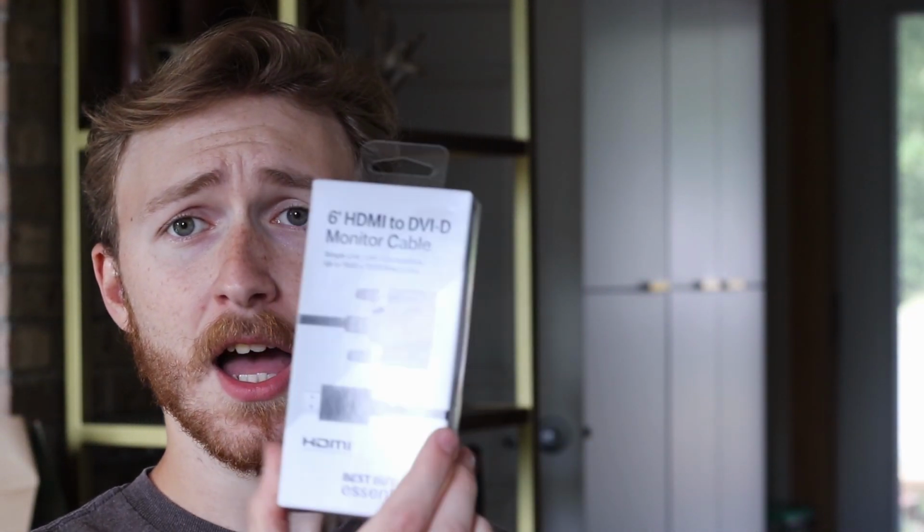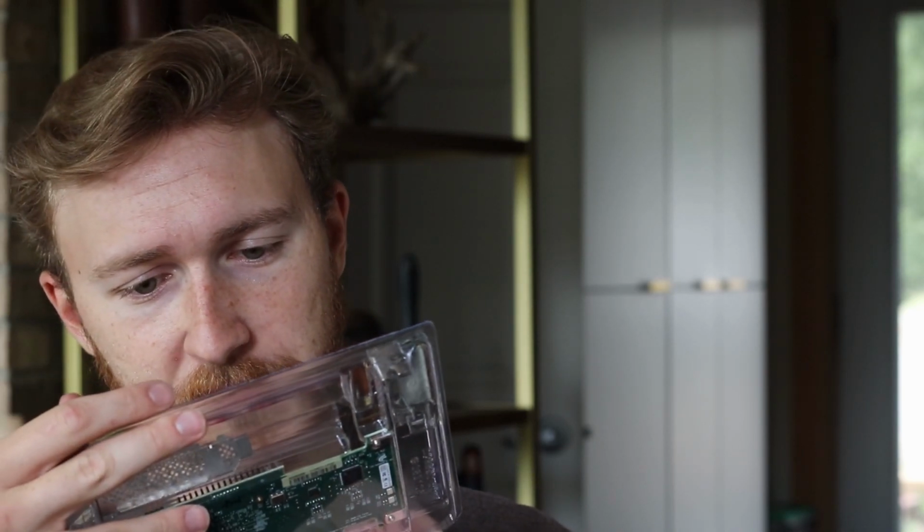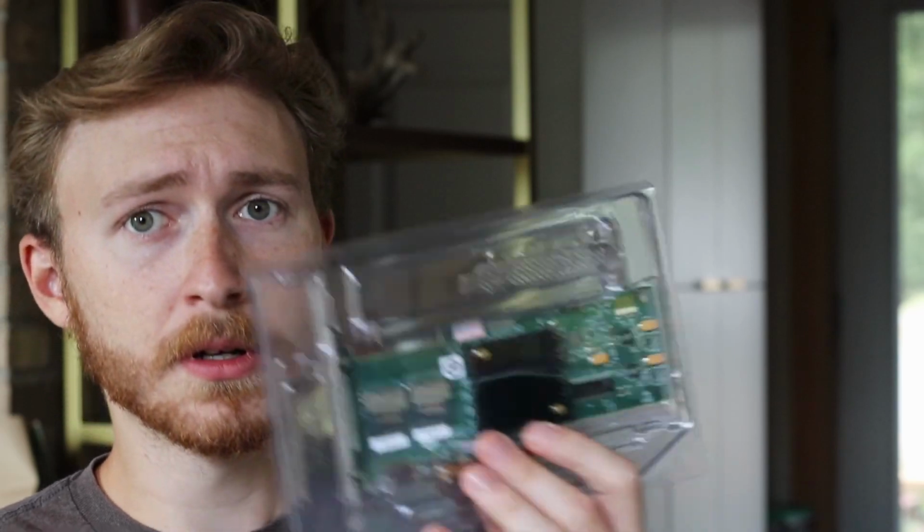Okay, so I got it. HDMI to DVI-D. The SAS controller I got claims it's one of the recommended ones to use with TrueNAS, which is the software I use. Hopefully this is it and not a fake one.